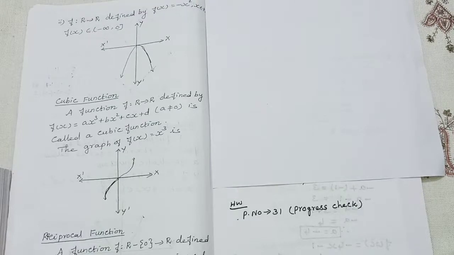The modulus function is not linear, but it is composed of two linear functions, x and minus x. Linear functions are always one-to-one functions, and have applications in cryptography as well as several branches of science and technology.